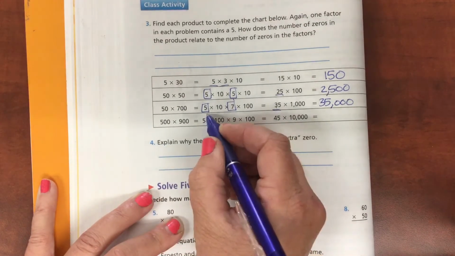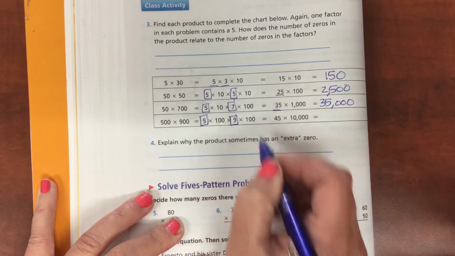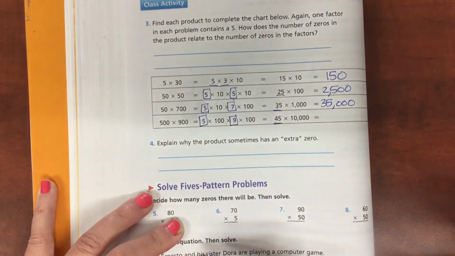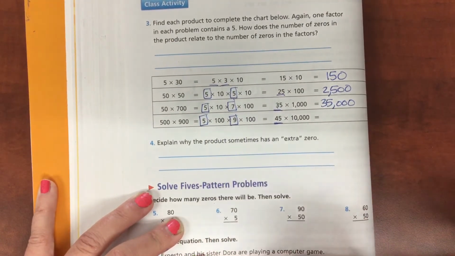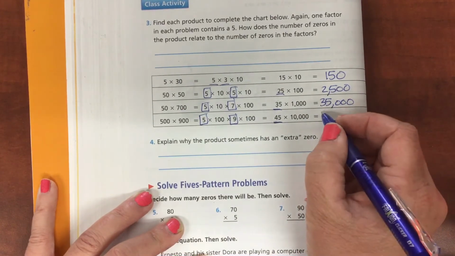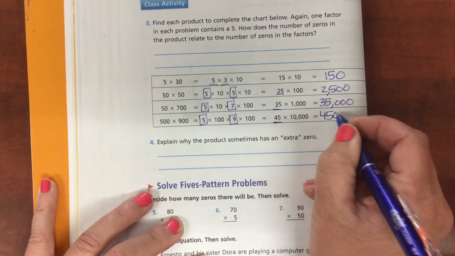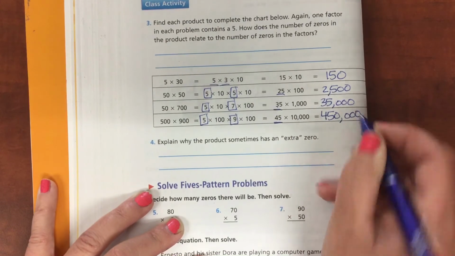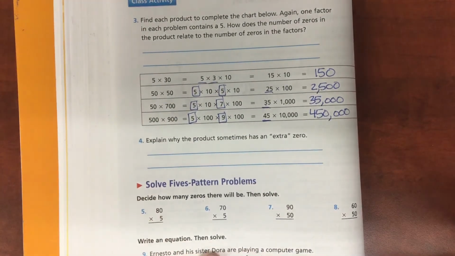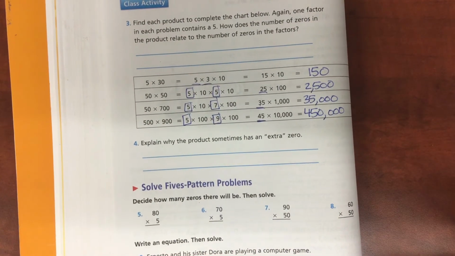500 times 900, I've got 5 times 9. 5 times 9 is 45. 100 times 100 is 10,000. Oh, don't say and. There's no decimals in there. 450,000.